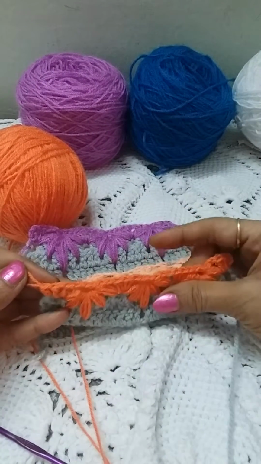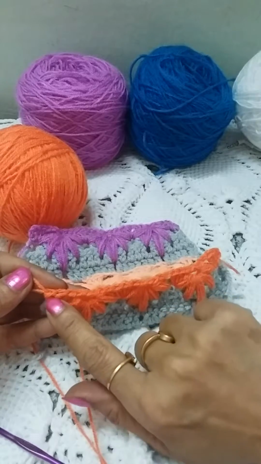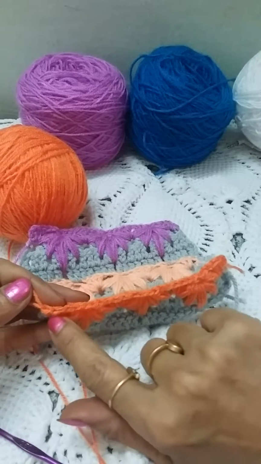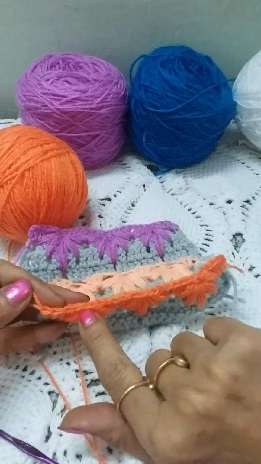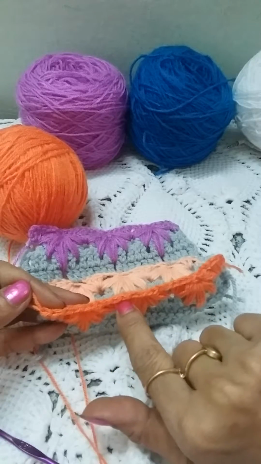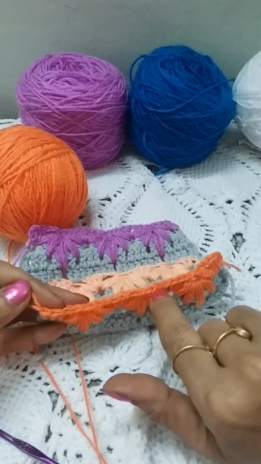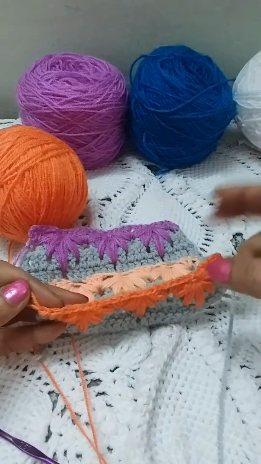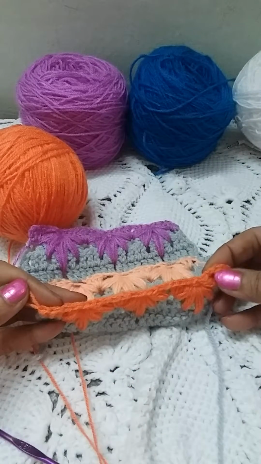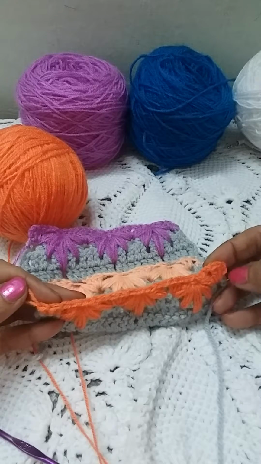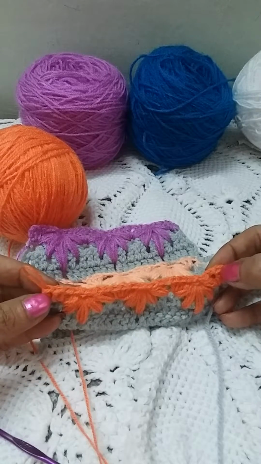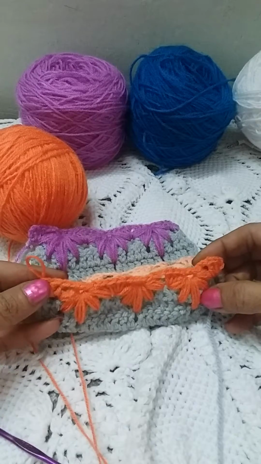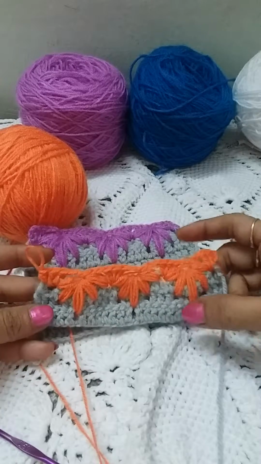To start our new row we need total 26 stitches here, and we have them: 15, 20, 26, and after 3 turning chain we will start our new base color.